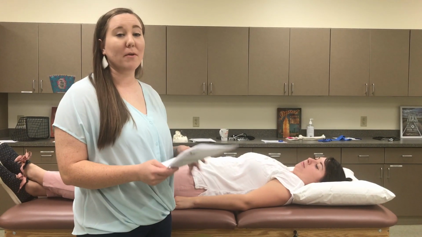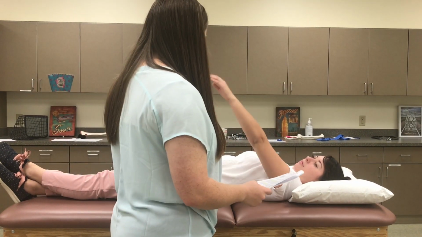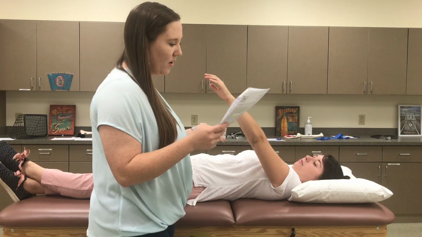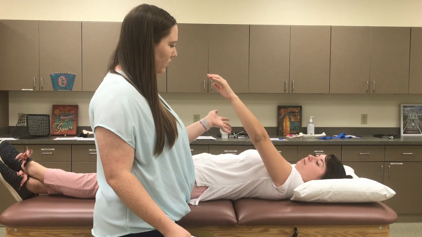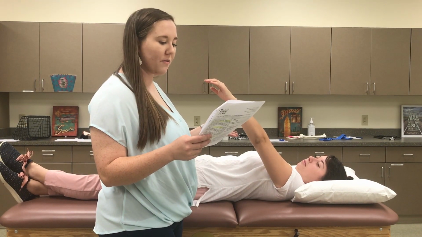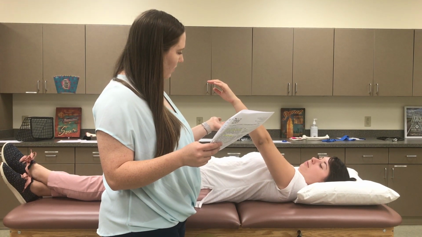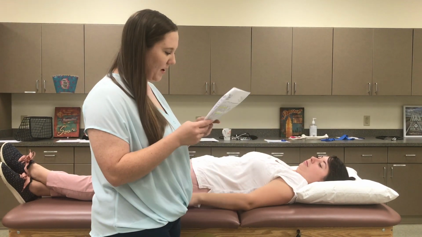Okay, so next we're gonna look at motor function of the arms and the legs. So Jean, can you raise this arm up for me? Good, go ahead and hold it there, okay? Hold, hold, hold. So the patient's gonna hold for 10 seconds. If they are unable to hold it for 10 seconds, it's considered drift. So, say 10 seconds, good, go ahead and lower that arm down.